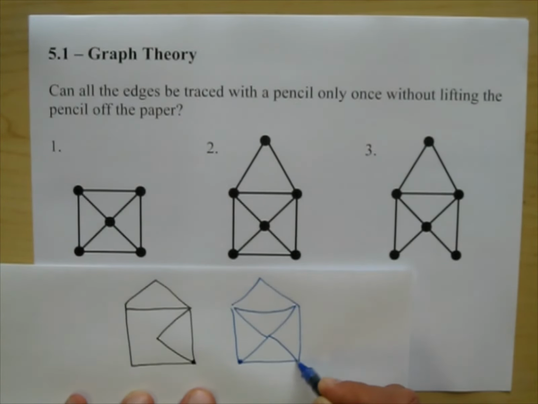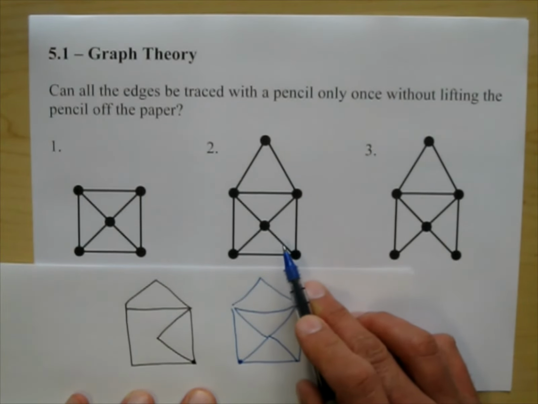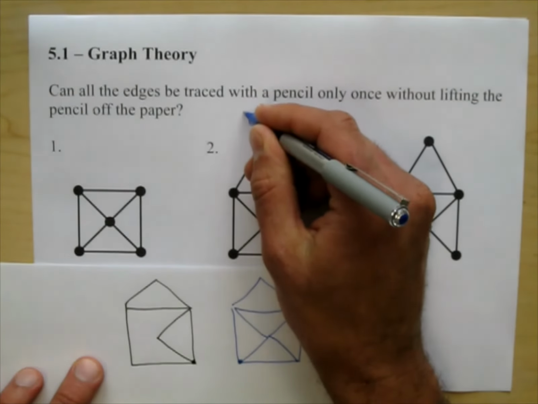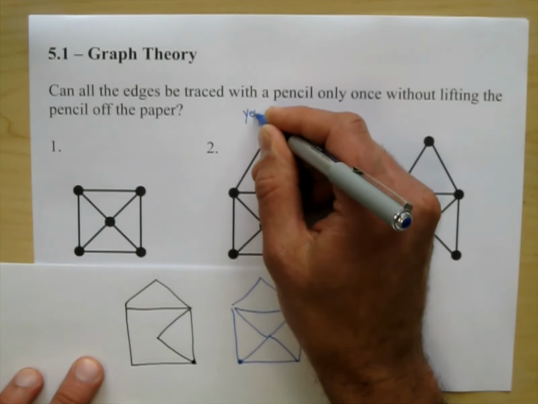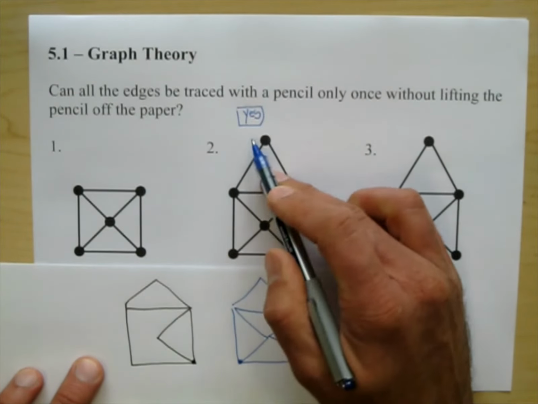And I did it. Okay, so problem number 2. The answer is yes. We can do this. For problem 2, I'll just put the answer way above.